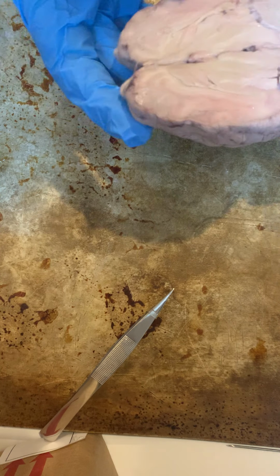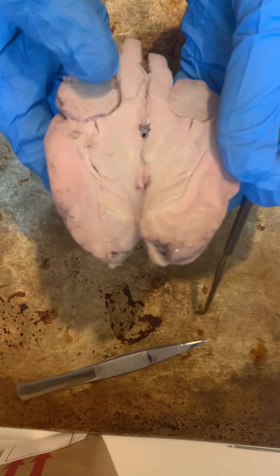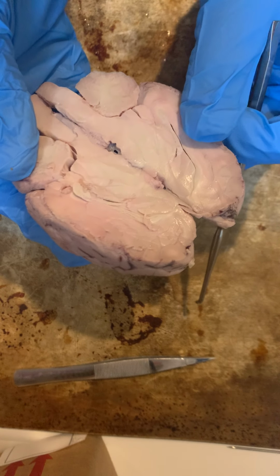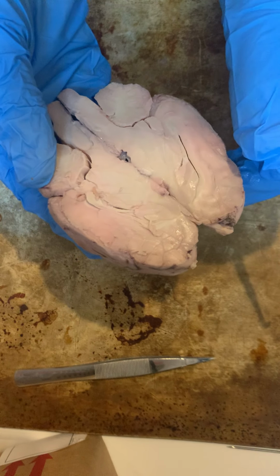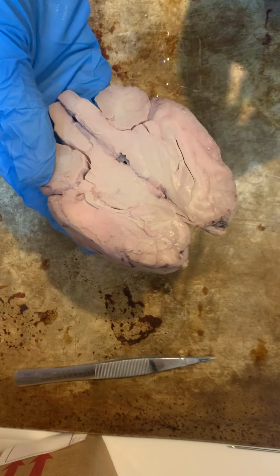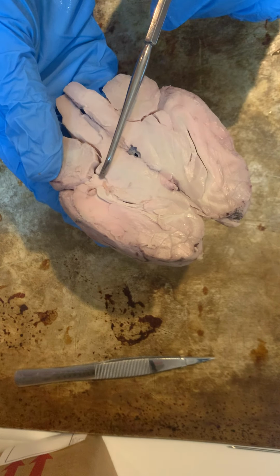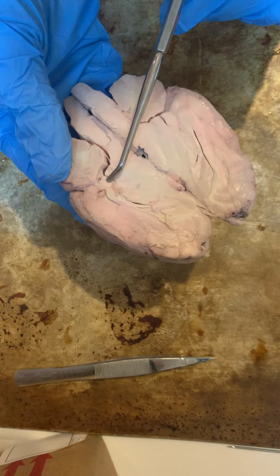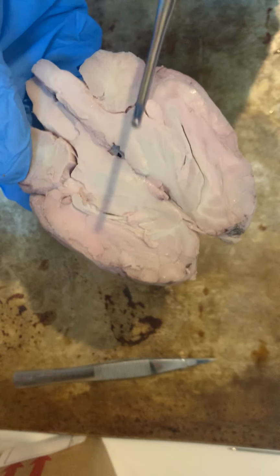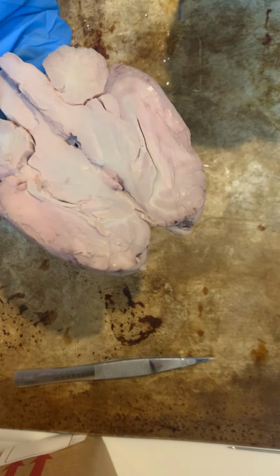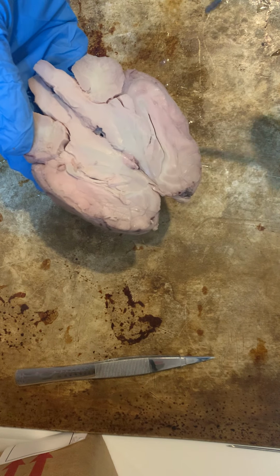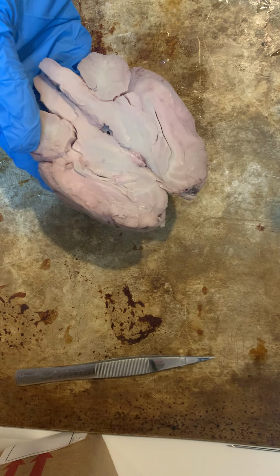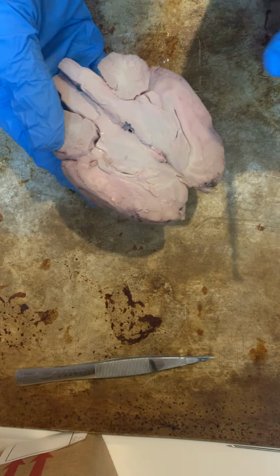Okay, next I'm looking to find the pineal gland, which I believe is right here, if we can see it. I'll bring it up. And the pineal gland secretes melatonin, and melatonin has to do with our wakefulness and arousal.